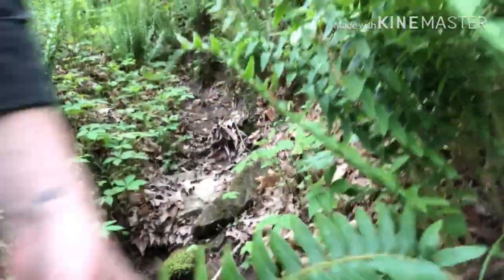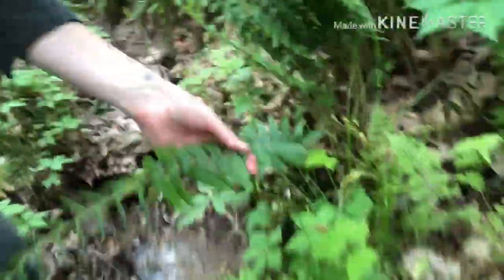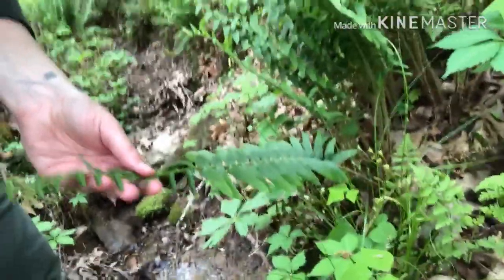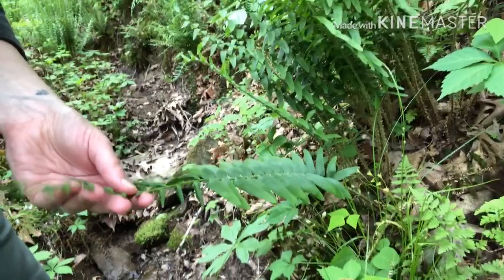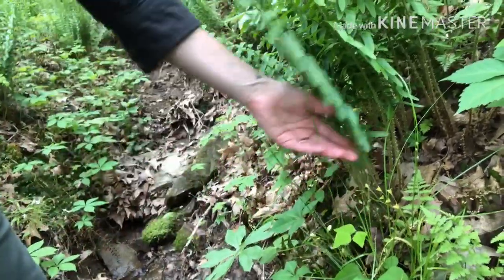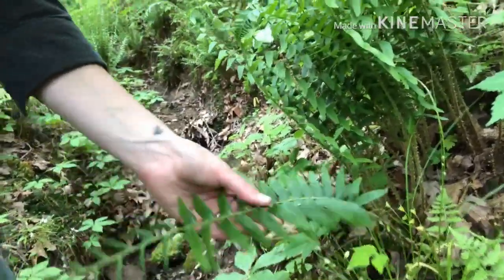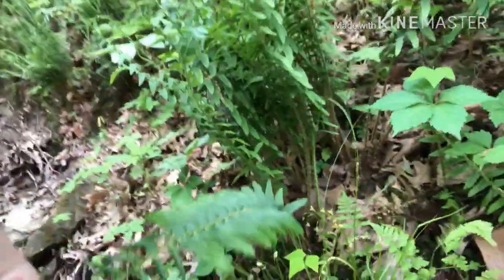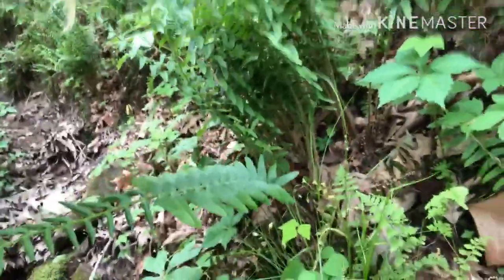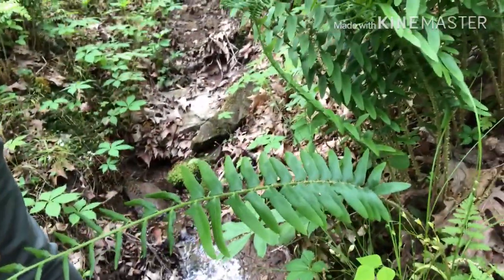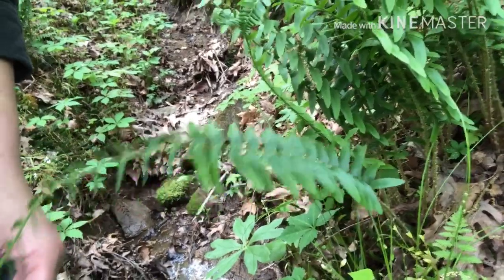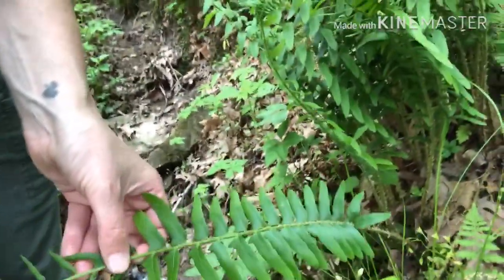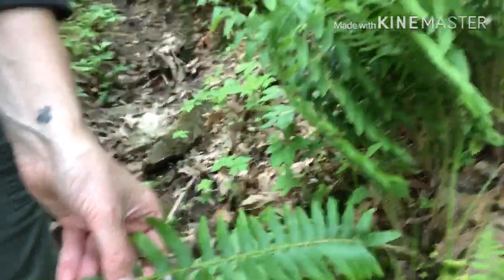So this whole leaf that I am holding here is what we refer to as a frond, whereas on, say, a tree or an herbaceous flowering plant, we would call that a leaf. This whole thing is called a frond. And then running down the center of it is what we call the rachis, R-A-C-H-I-S, and that's just that central stem. That stem can vary in color from fern species to fern species. This one happens to be entirely green.